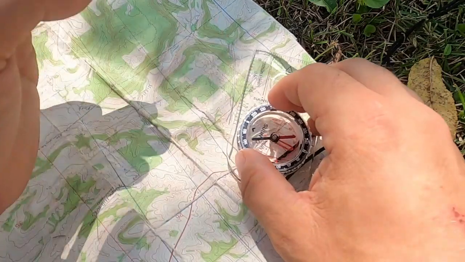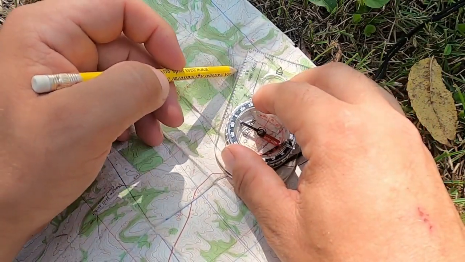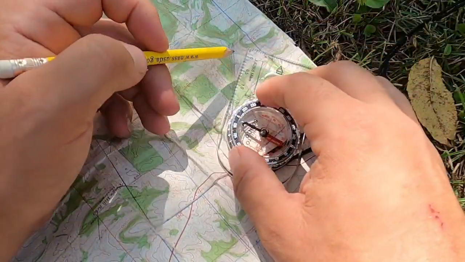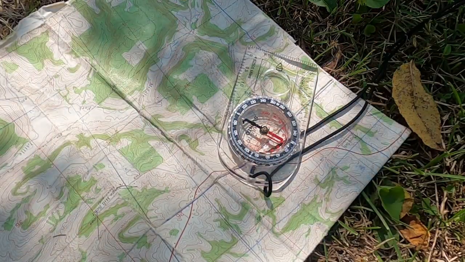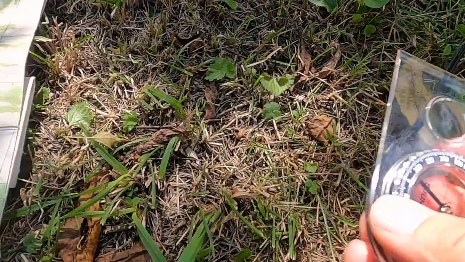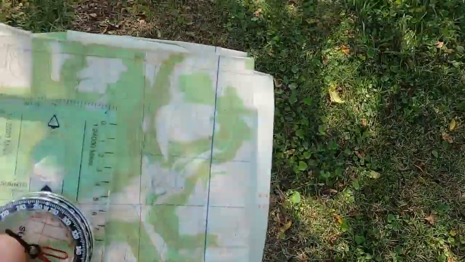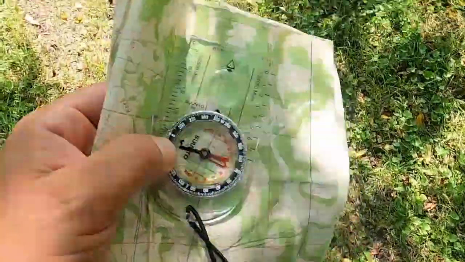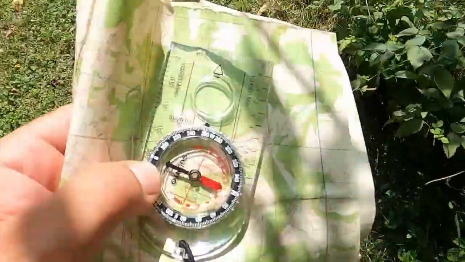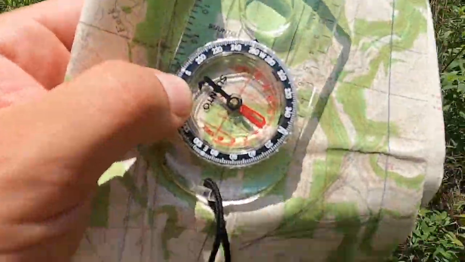So, yeah, basically, I've just put Red Fred in the shed, and here we go. I can now take my map. I'm going to put my compass, Red Fred, in the shed, and I'm going to walk.